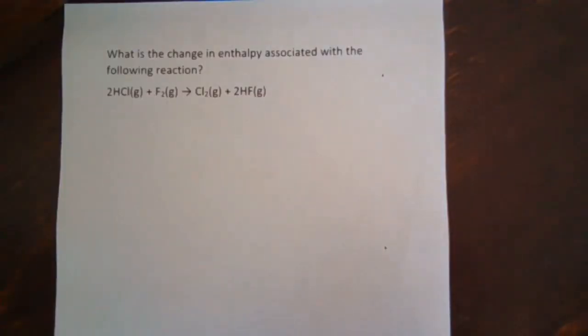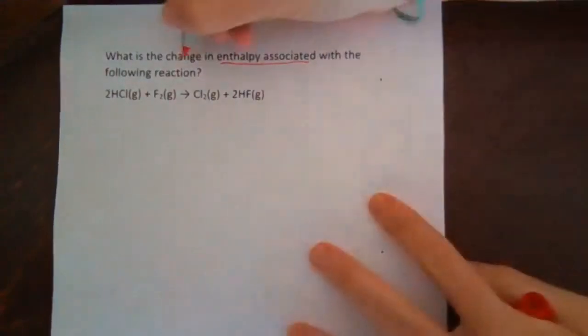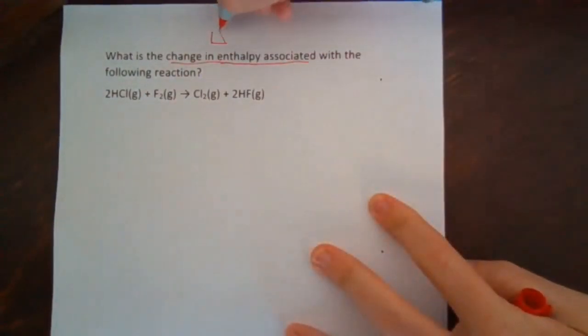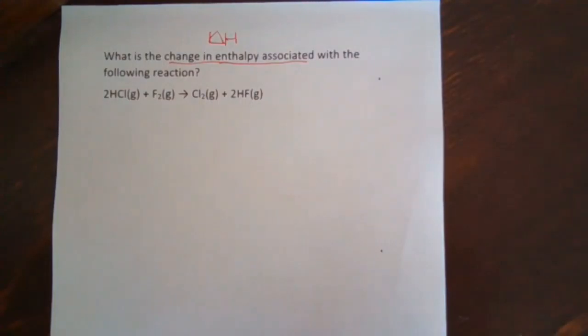All right, we want an enthalpy change, delta H for this reaction, and we are given no other information. We have nothing about reference reactions. We have nothing about heat. We didn't heat up some water or anything.